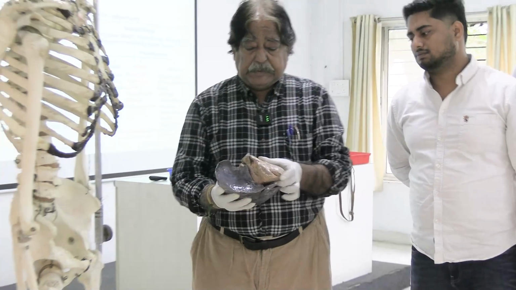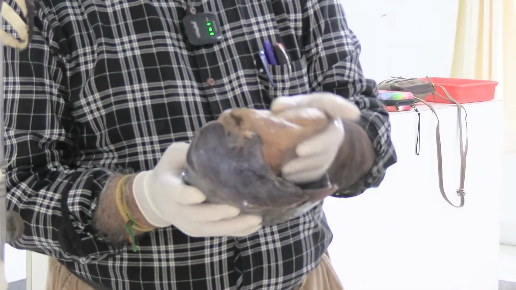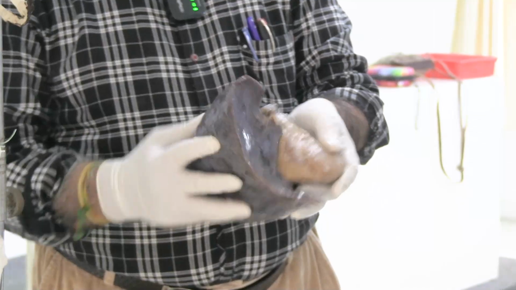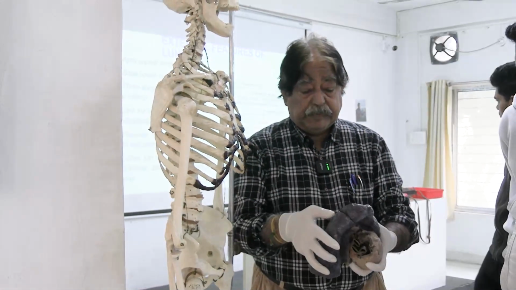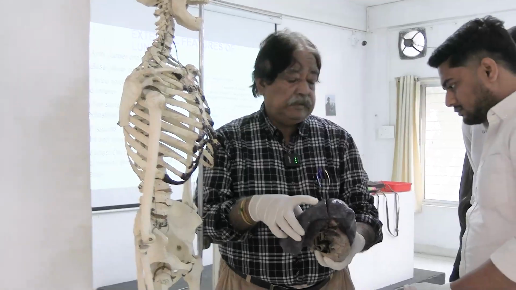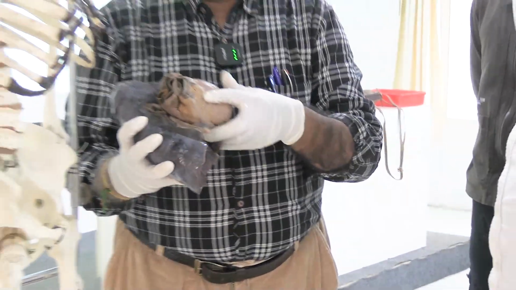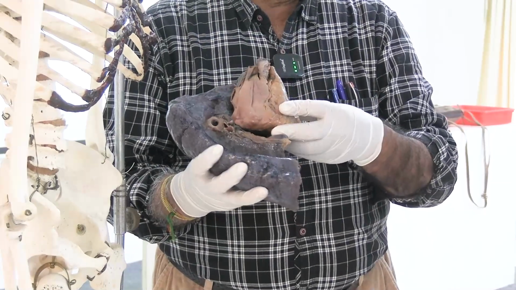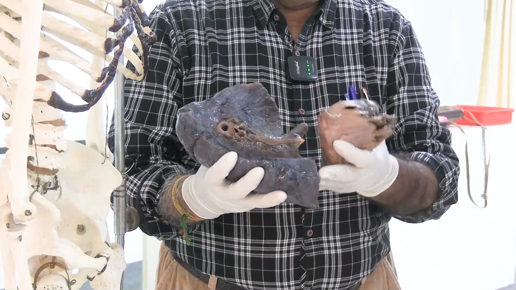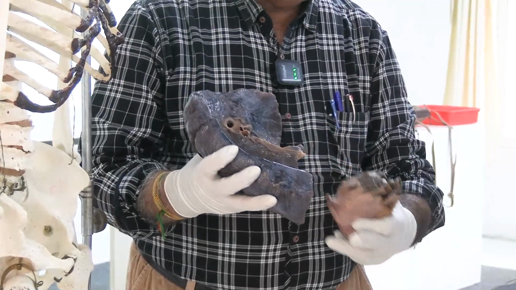You just imagine, this is not the heart, this is the lung, but I'm just saying it is like this. Now you hold it. There is one fissure. This is bilobed, no, sir? Two lobes. Now, this is the place for the heart. This is the diaphragmatic surface.